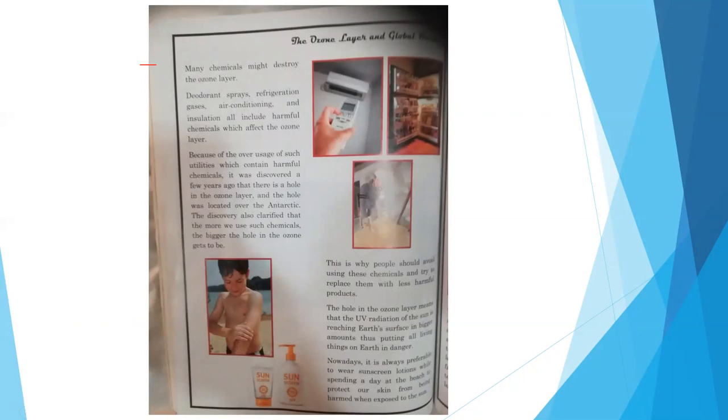We still need these kinds of things to use, but it can be replaced with less harmful chemicals. The hole in the ozone layer means that the UV radiation of the sun is reaching Earth's surface in bigger amounts, thus putting all living things on Earth in danger. Nowadays, it is also preferable to wear sunscreen lotions while spending a day at the beach to protect our skin from being harmed when exposed to the sun.